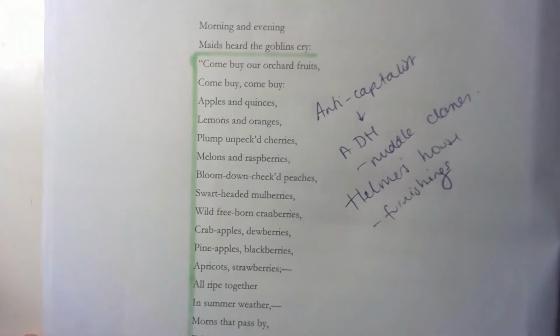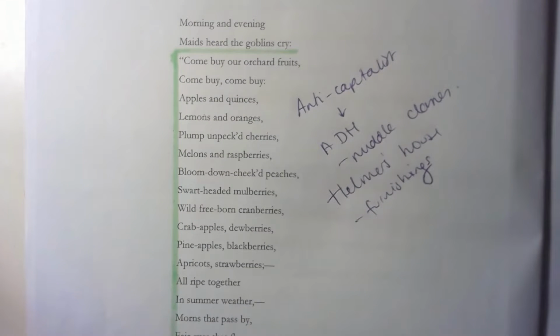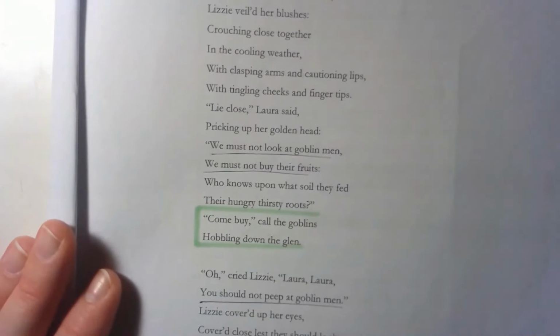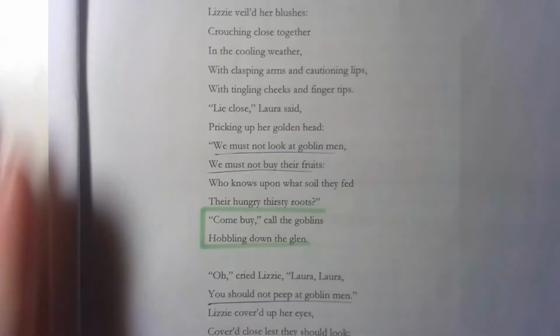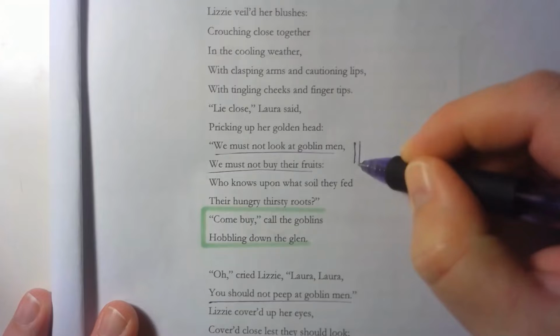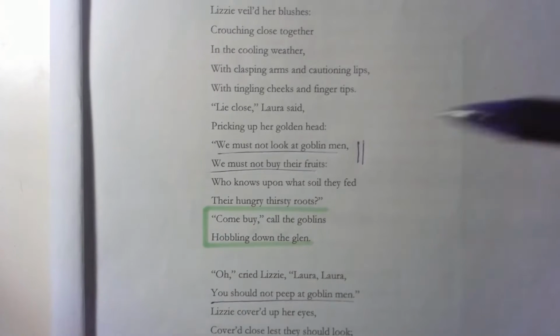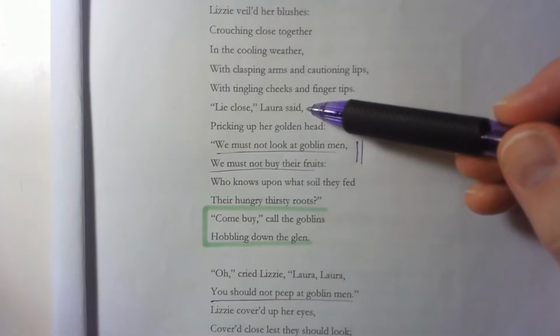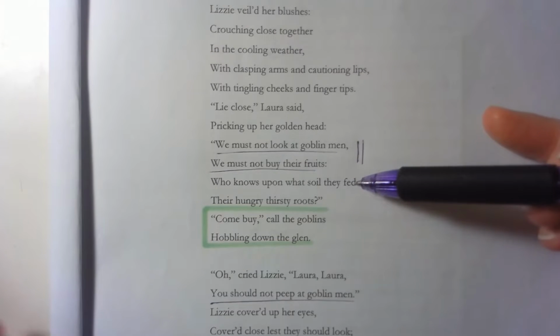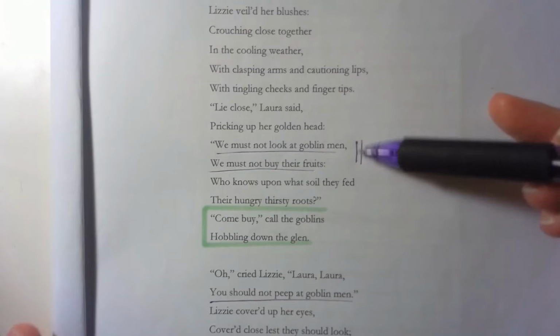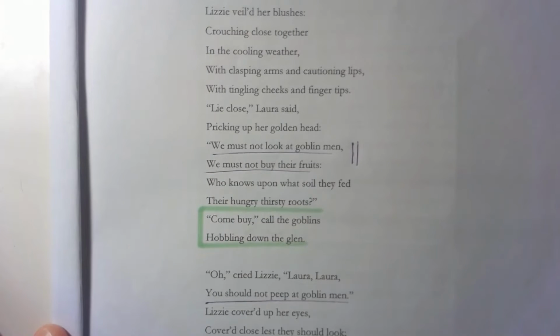So obviously we have set up with the sisters who are kind of coming to come face to face with these goblins, literally or not, later on. And you just got this idea of the 2 different sisters representing the 2 different thoughts. Laura, who wants to listen, and Lizzie, who doesn't. And this idea of men being quite negative compared to the female characters.